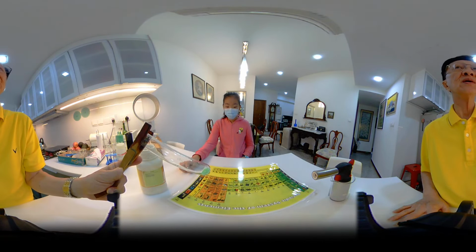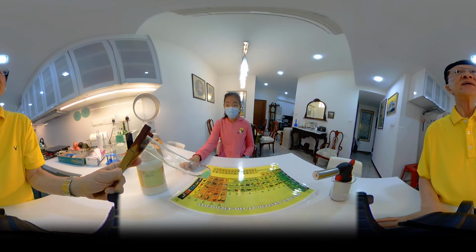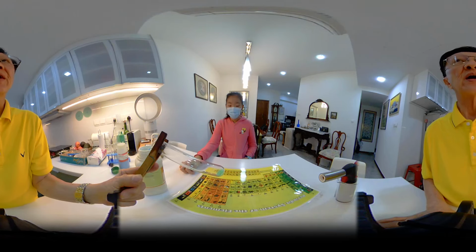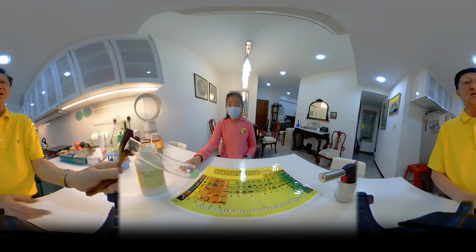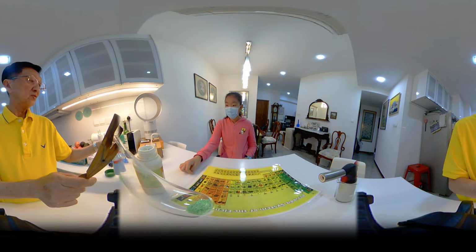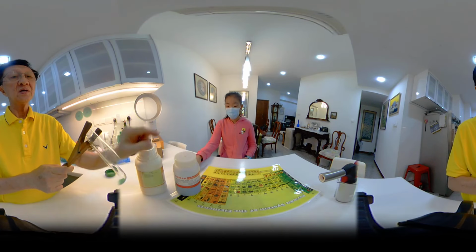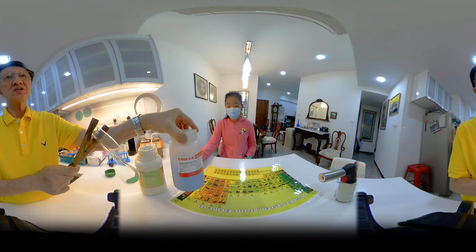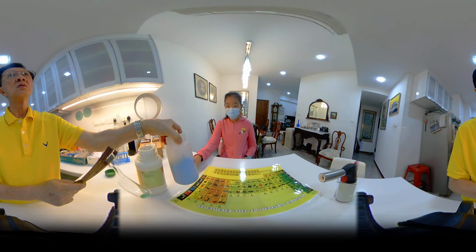Can you remember? Starting with T. Transition metal. Okay? So nickel is a transition metal. So is copper. Copper is also a transition metal, and when it forms a compound, it's blue.